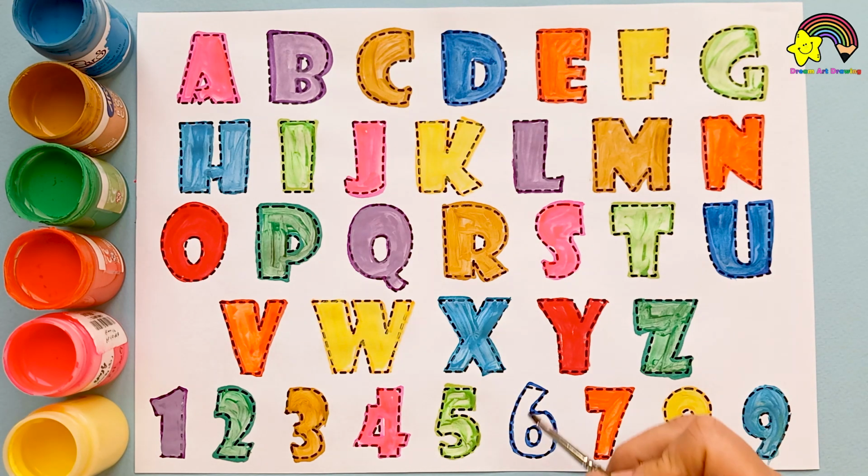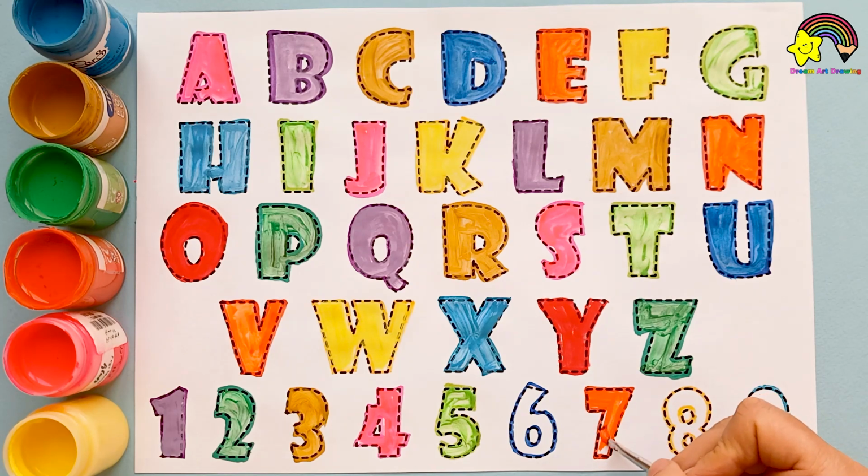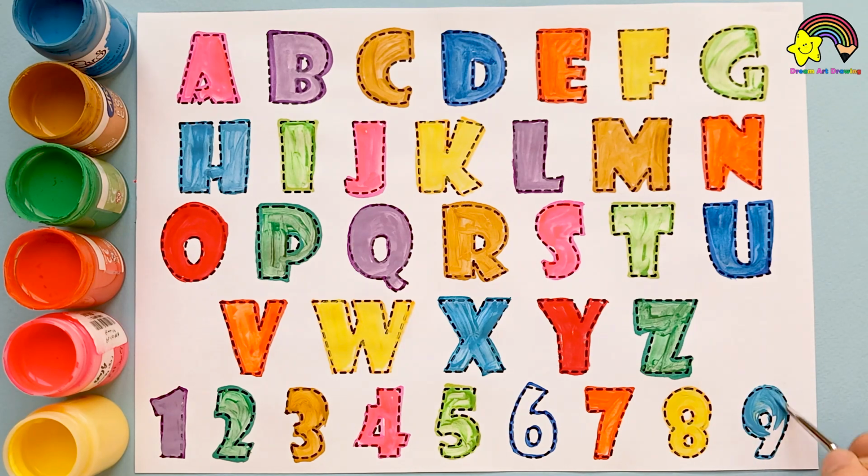Dark blue color. 6. Orange color. 7. Yellow color. 8. Blue color. 9.